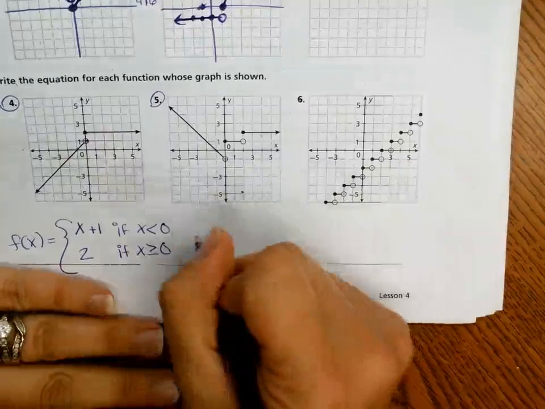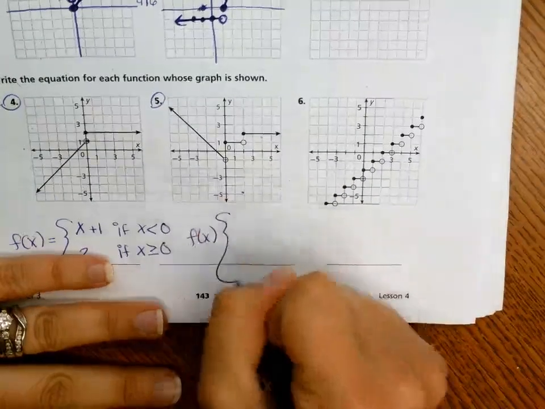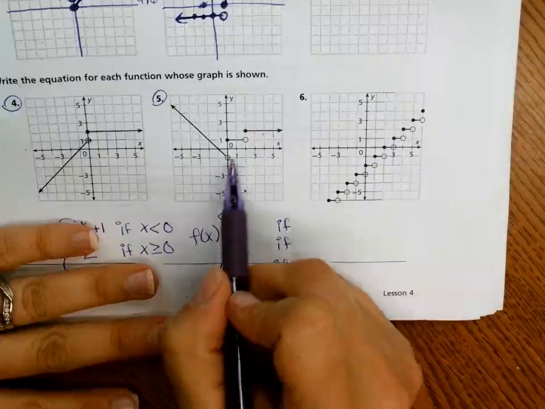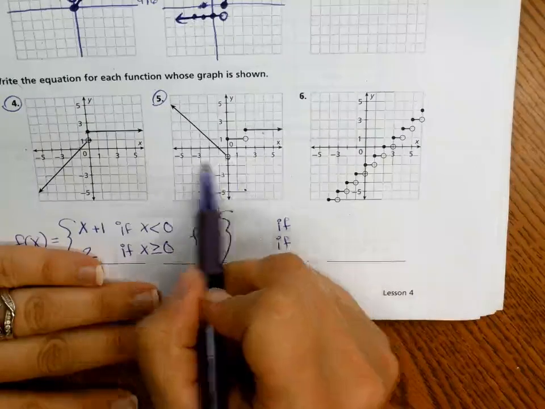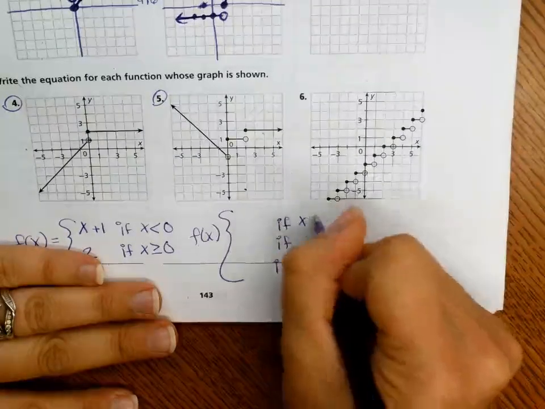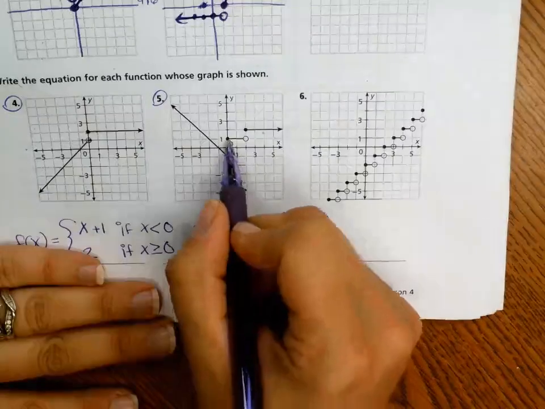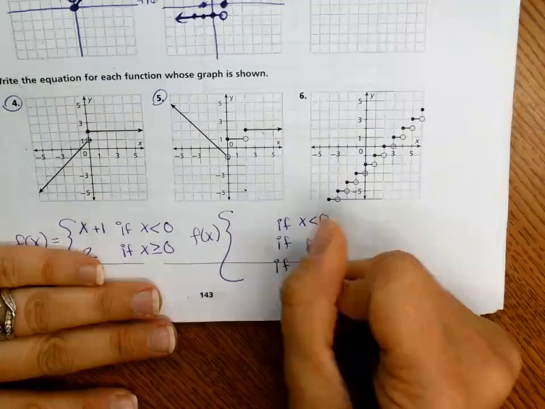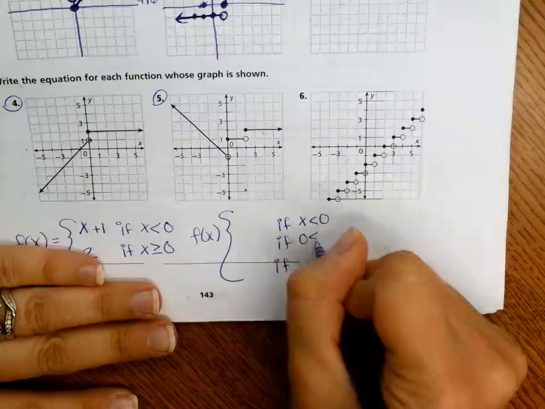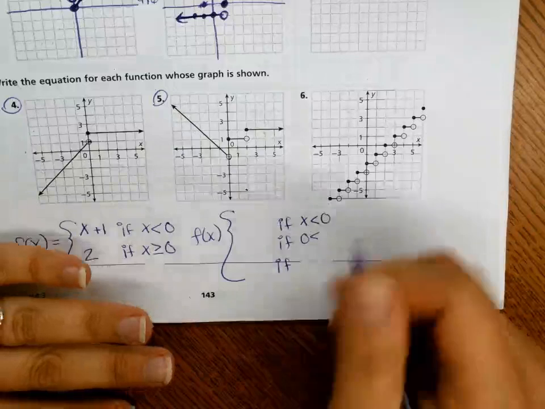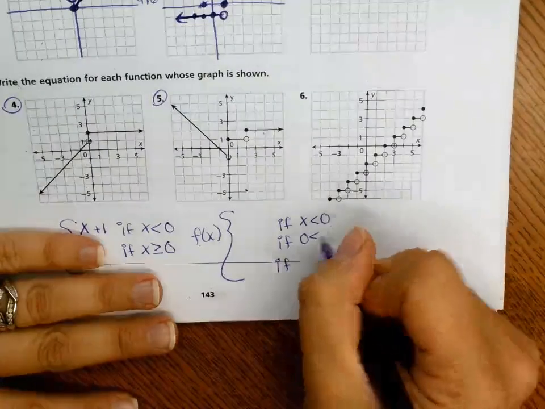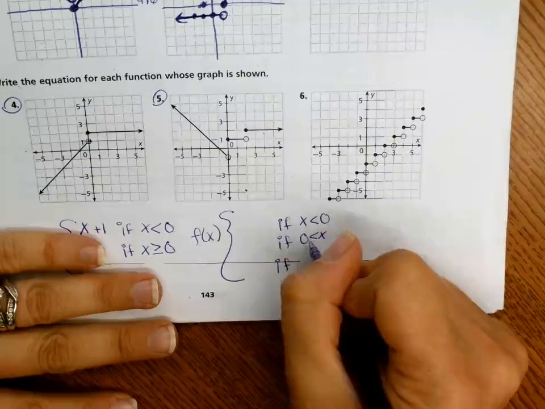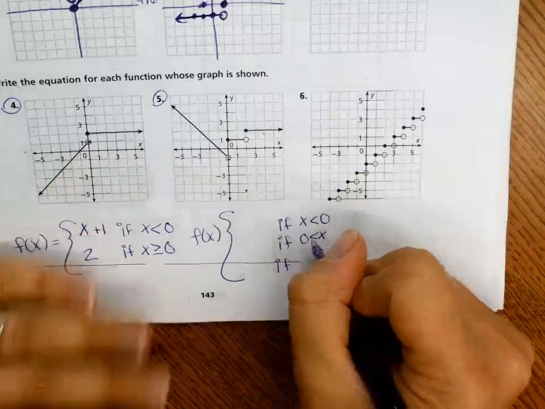Okay, so this one's going to be f of x. There's going to be 3 things. If your x values are less than 0, if your x values are greater than 0, less than 2. So between, I'm trying to think of how to write this.